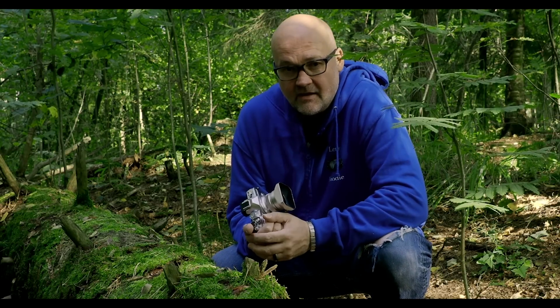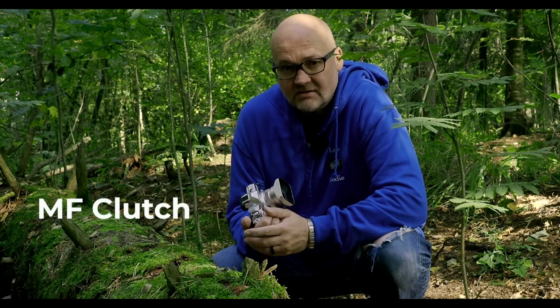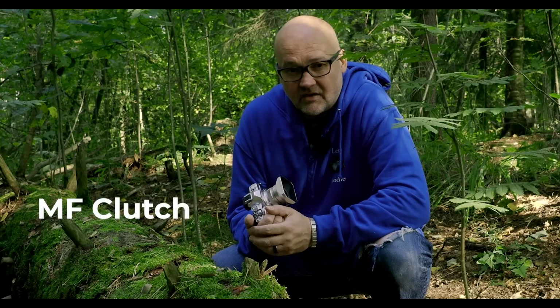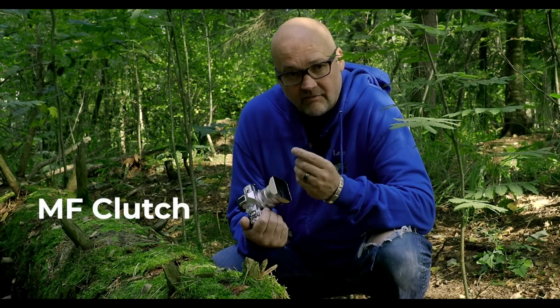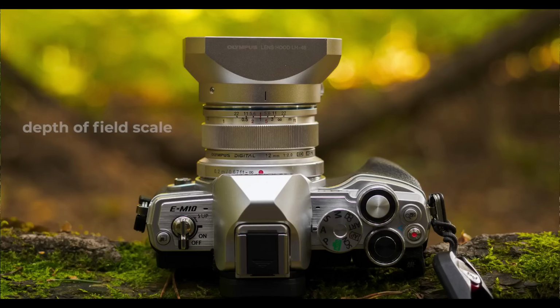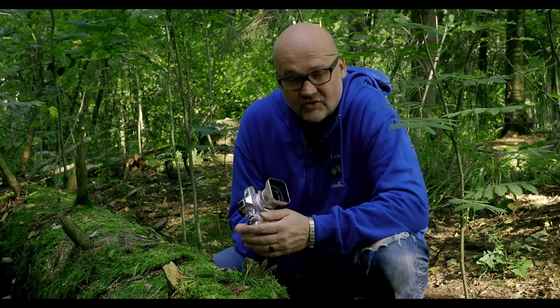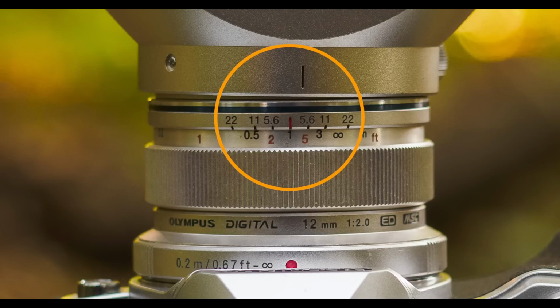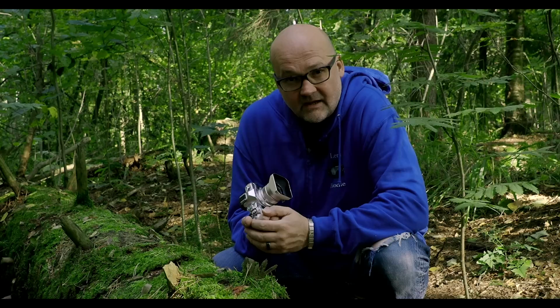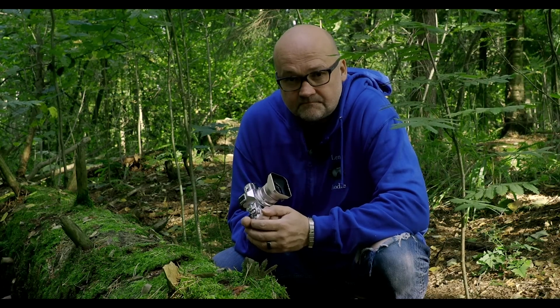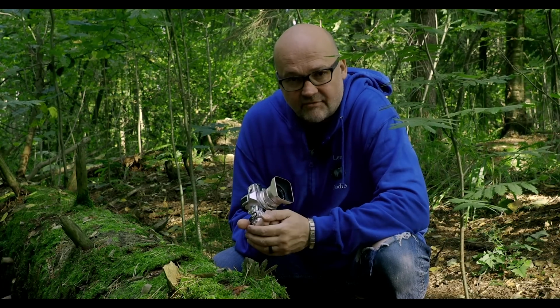Both lenses have MF clutch, which I really like and appreciate because I use quite a lot of manual focus. And then there is the depth of field scale, which is really an interesting feature, and that tells you how much depth of field you will get with your lens, with different focusing distance and with different aperture. That's a very handy feature, and it helps to determine how much depth of field you have.